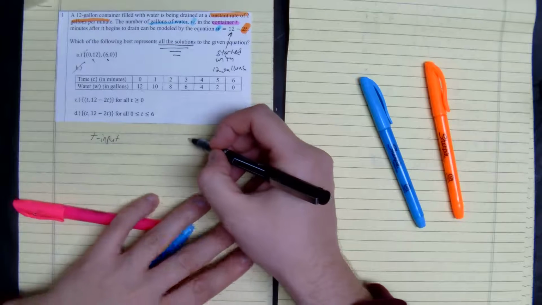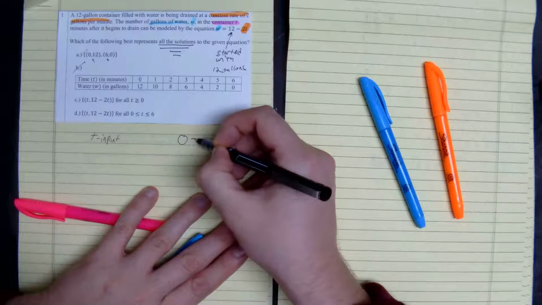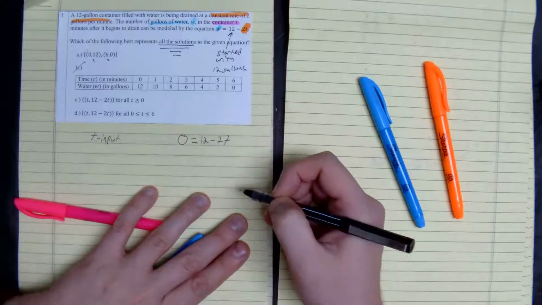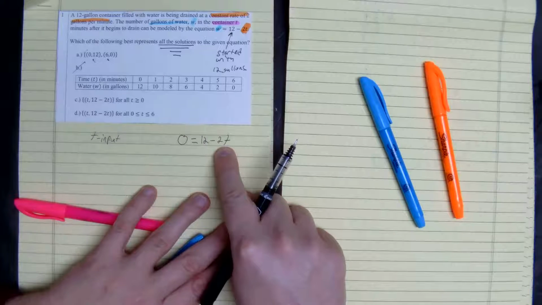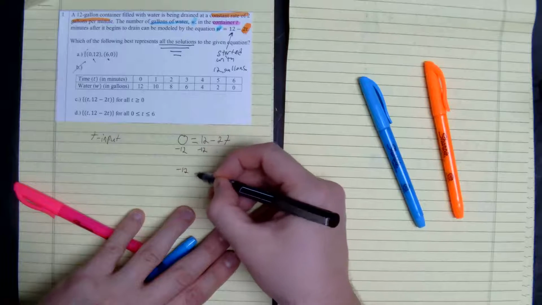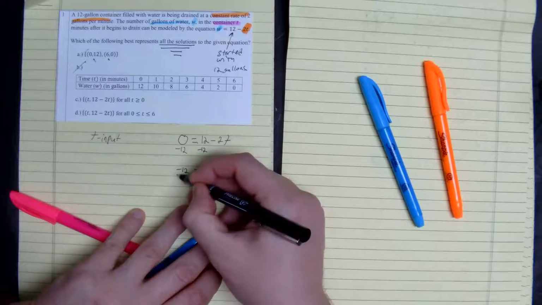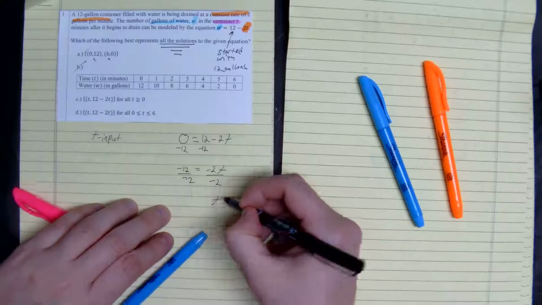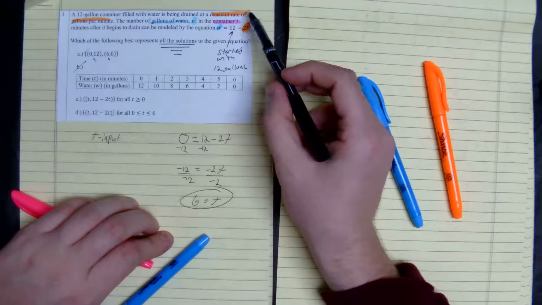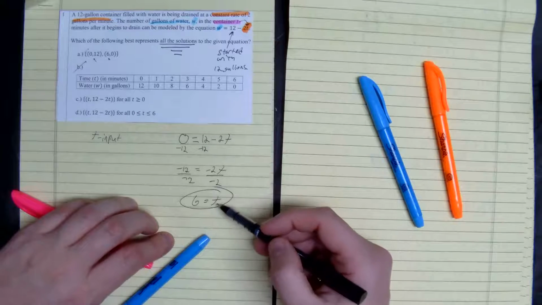You could check it by showing right here. The water is 0, so 0 is equal to 12 minus 2t. We can see how long it's going to take for it to drain. We subtract 12. Do the inverse operation of multiplication. We get t is equal to 6. So the time it takes is 6 minutes. We didn't even have to highlight that because that's talking about how much is in there. So it takes 6 minutes.